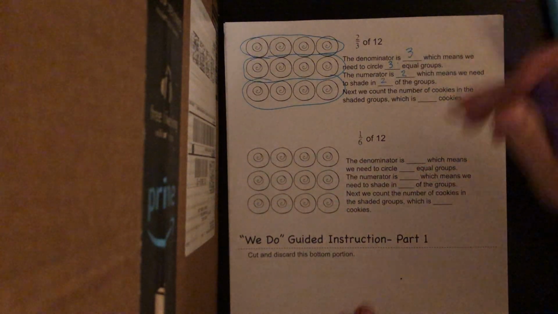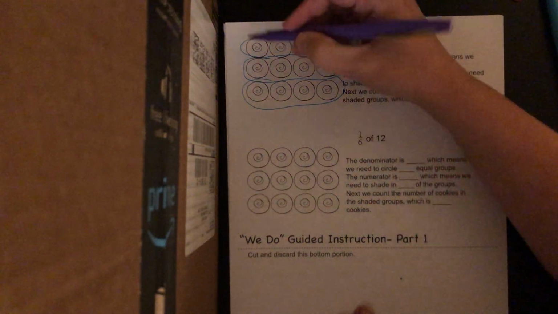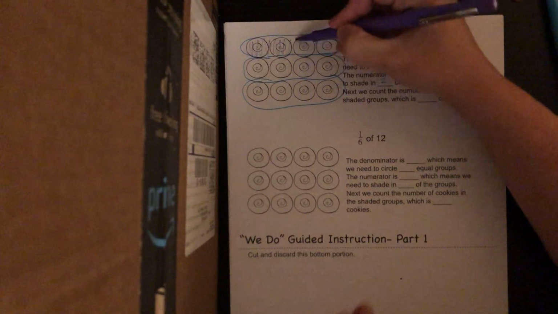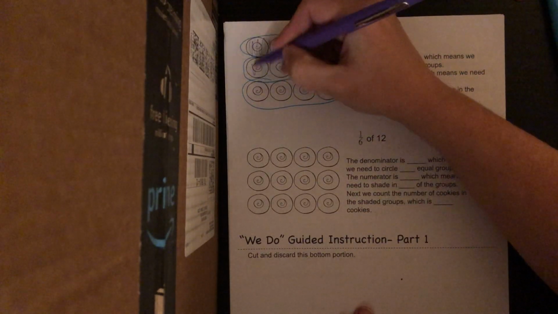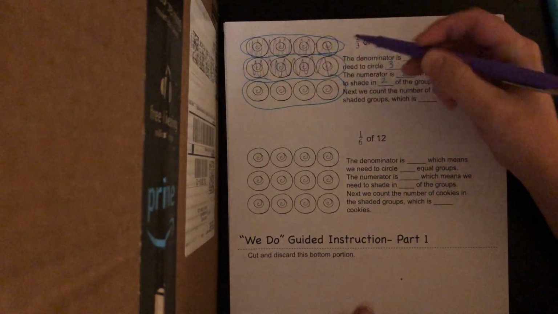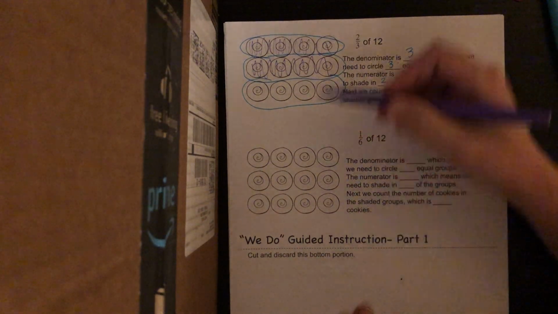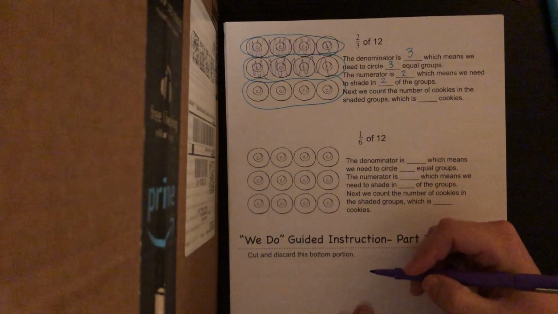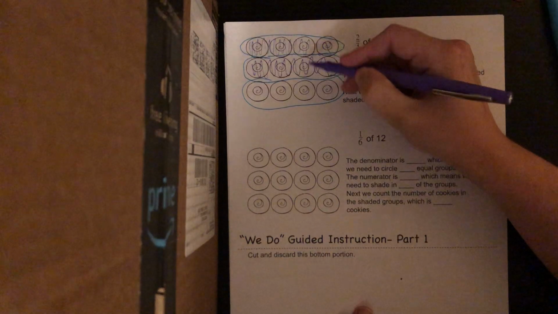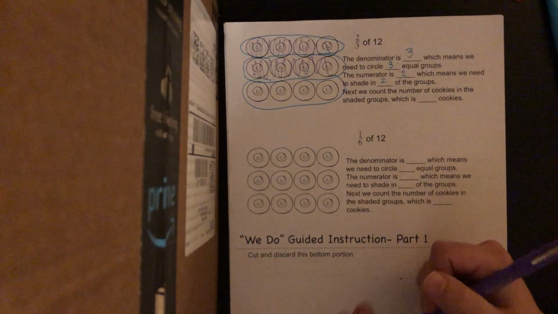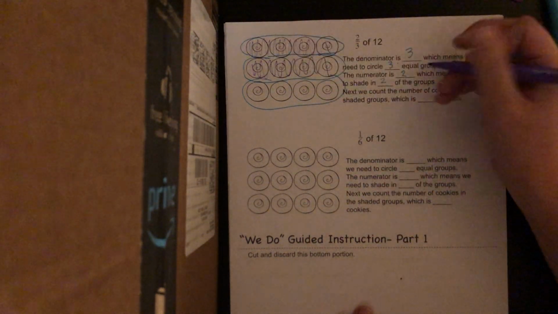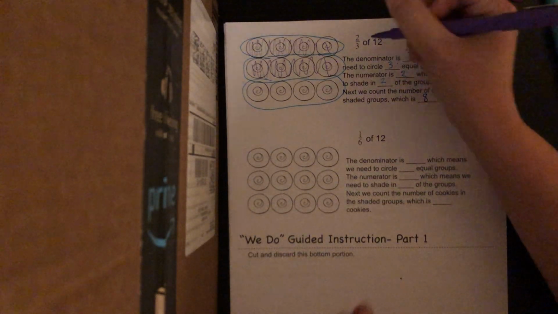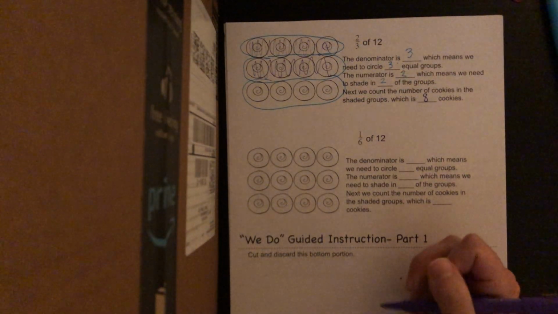And now I need to shade 2 of these groups, because that is representing 2/3. You see it? 1, 2, 3/3, and I'm going to shade 2 of those thirds. Now we just count how many cookies are in the shaded area, and we have 2, 4, 6, 8. So 2/3 of 12 is 8.